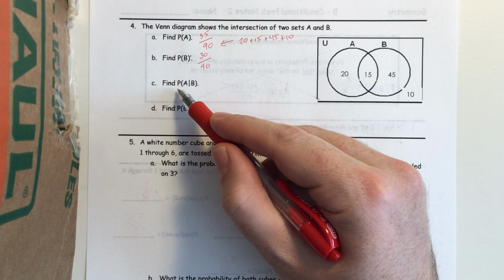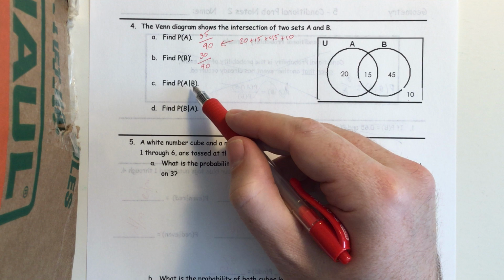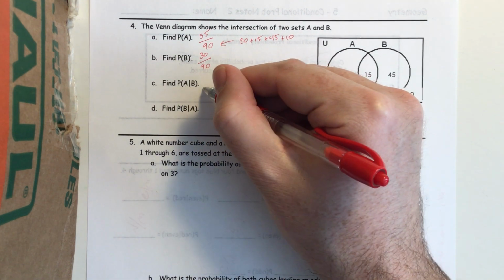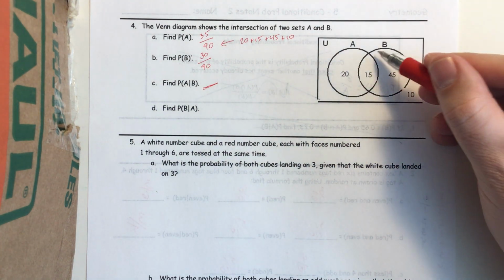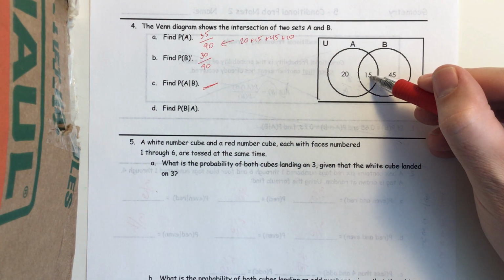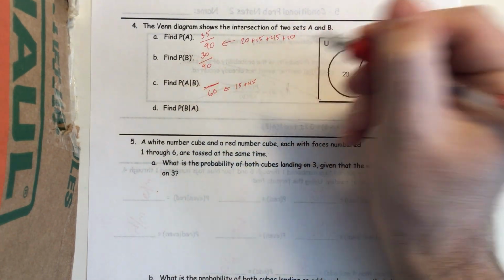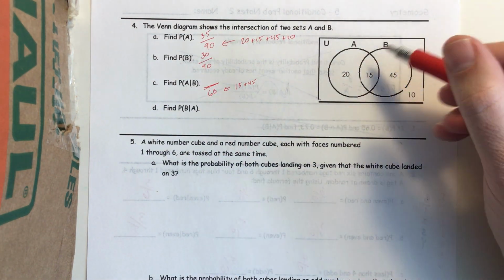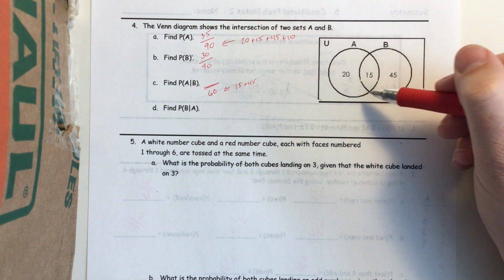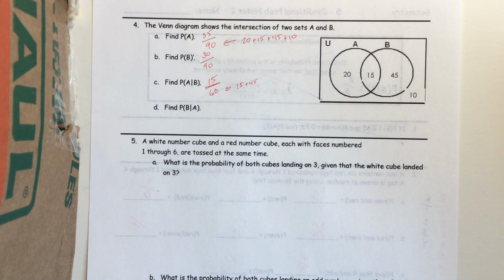Now find the probability of picking something in A given that it's also in B. How many things are in B? If I'm looking at B right here, 15 plus 45, there are 60 things total in B. So how many of those things in B are also in A? Well, just this middle sliver part is in A. So there are 15 things in B that are also in A. And that's our answer.